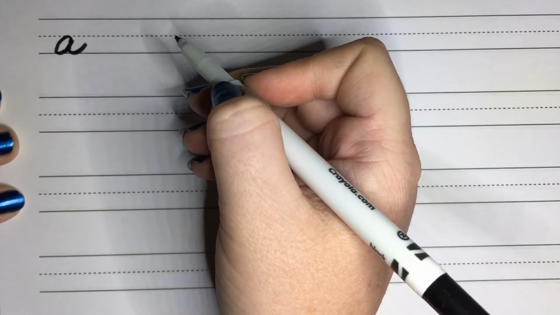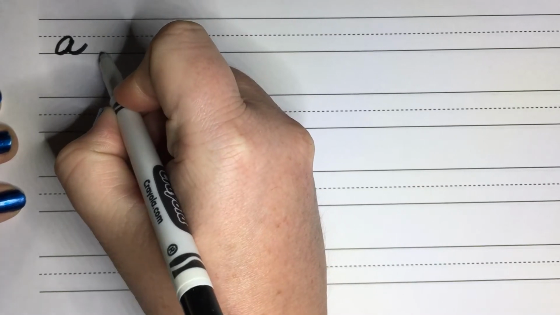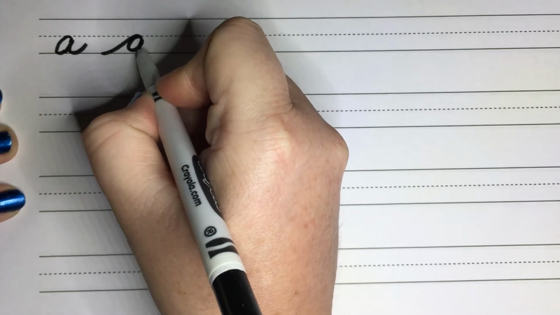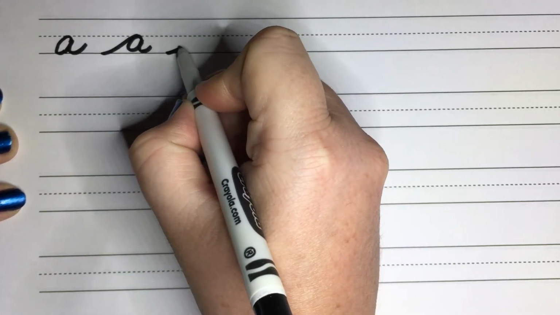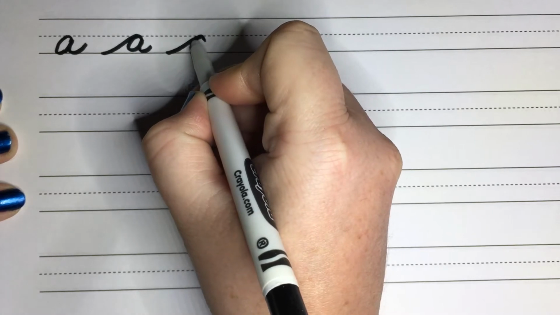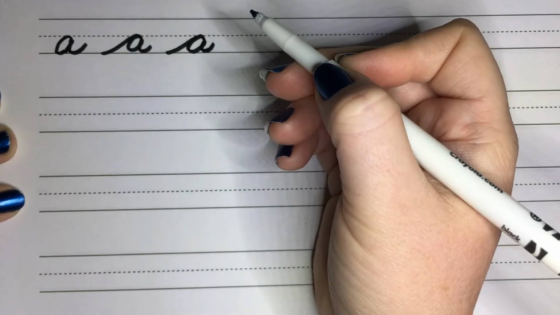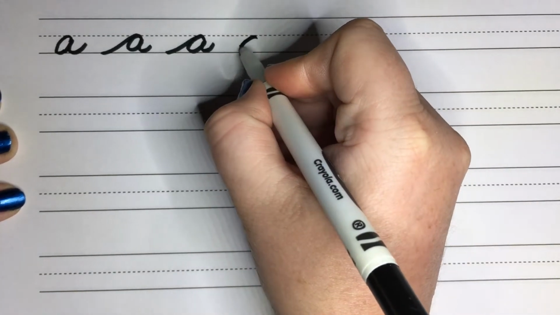If you're trying to connect the a into a word, you're going to want to have your little connector coming up from the bottom or middle section and then tracing around that a. So if you're connecting it, you come up from the other letter, circle around and trace, and then swoop out.